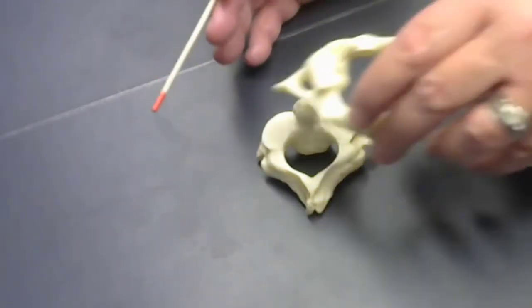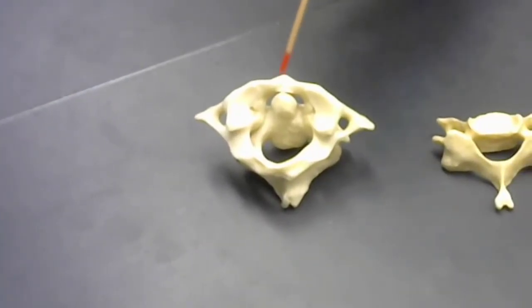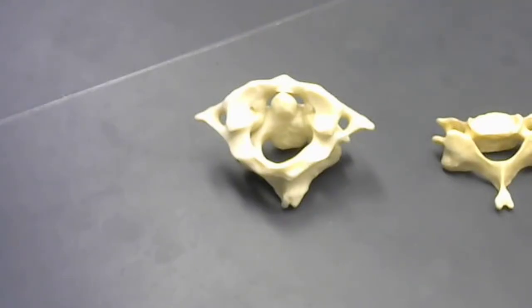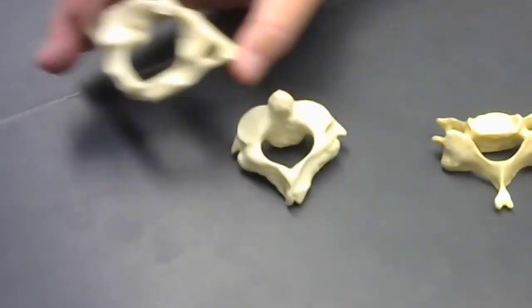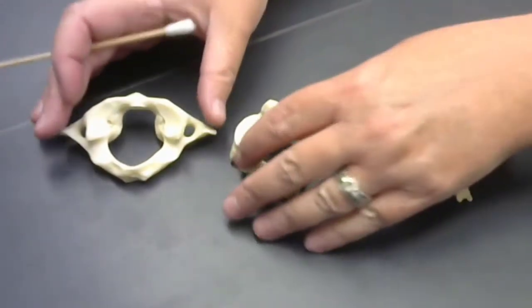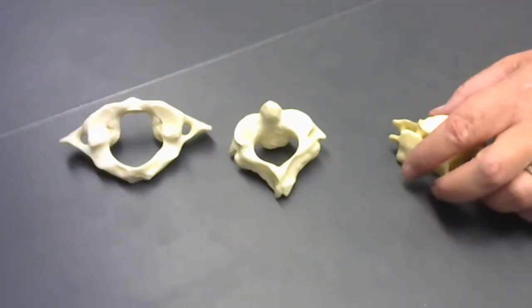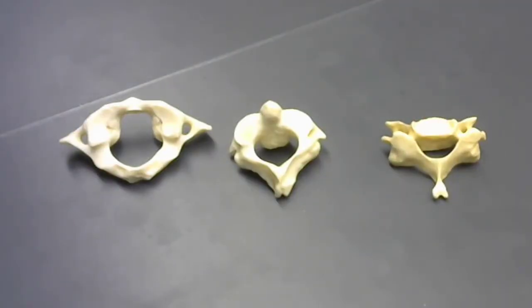And what the dens of the axis, or C2, does is basically act as the body for the atlas C1 vertebrae as well. So C1 does not have a body, C2 has body enough for two. All right, make sense? So if you see the transverse foramina, then you know, oh, okay, I have to be in the cervical region.